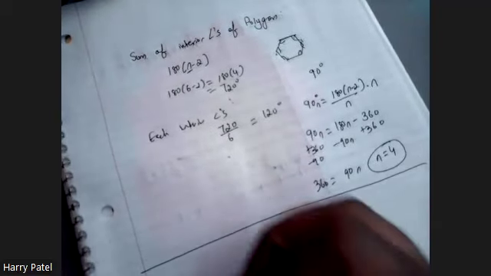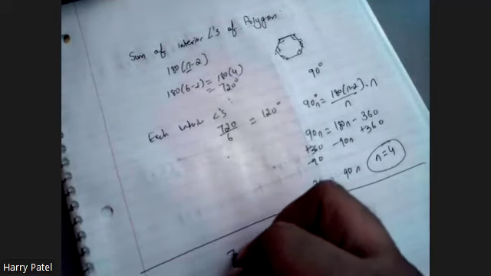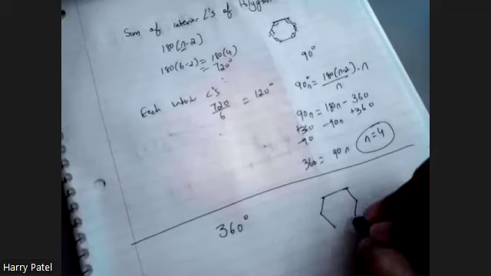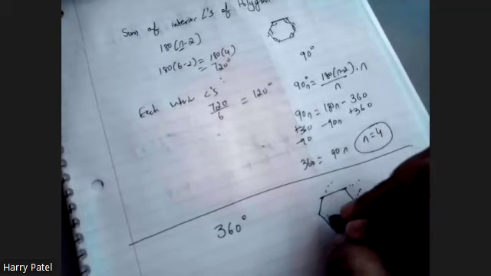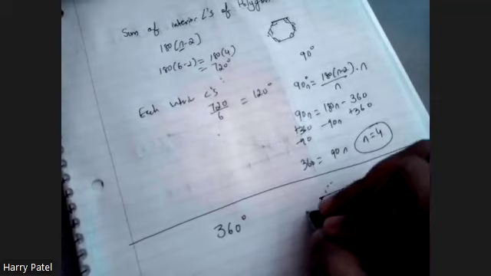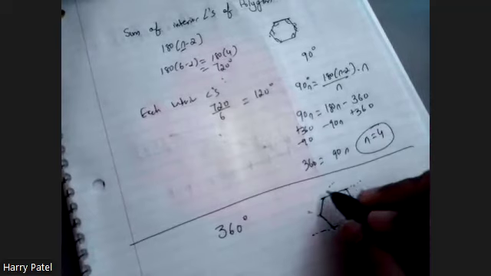exterior angles, right? We know that given any shape, the exterior angles of any polygon always add up to 360. So if you're given a shape, let's talk about a hexagon, and you're asked to find each outside angle, how many are there? 1, 2, 3, 4, 5, and 6. Divide 360 by 6. Each one will have 60 degrees if it's a regular polygon.